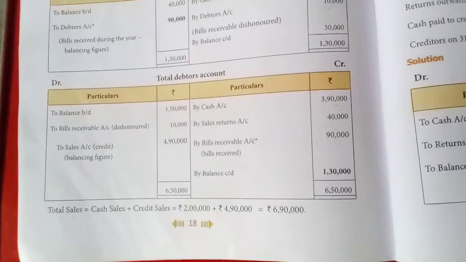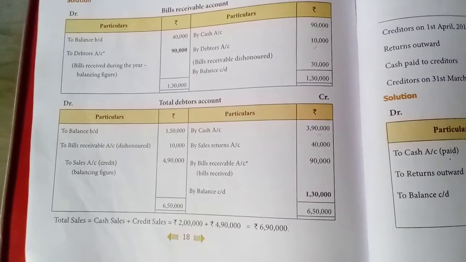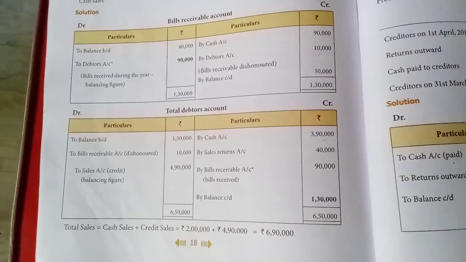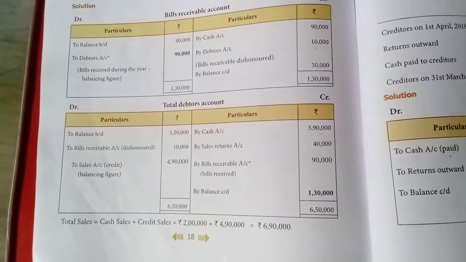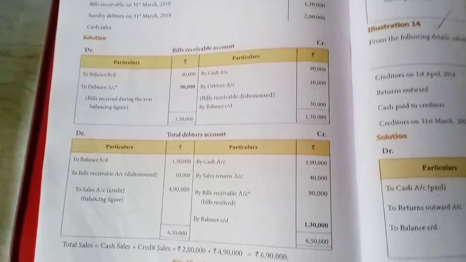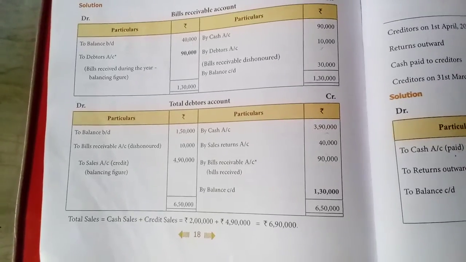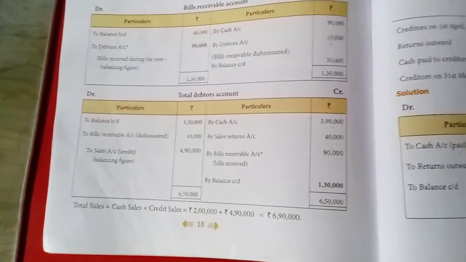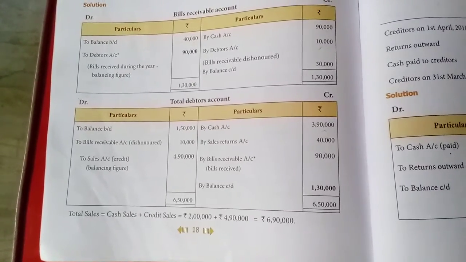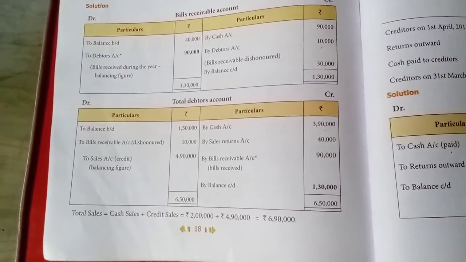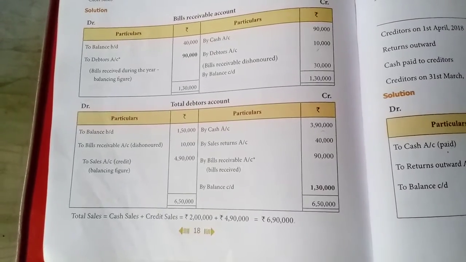Then total debtors account. Here we have to write opening balance, debtors, closing balance they have given, isn't it? 1,30,000. That one also we have to write. Then the debtors, by cash account, that cash received from debtors, then sales return, then this bills receivable received in the previous account.